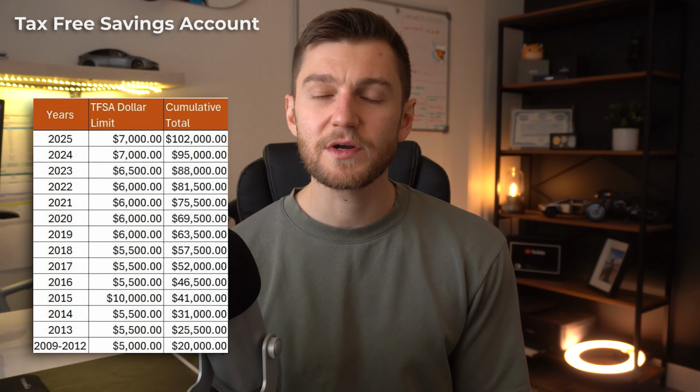So for 2025, like I said, the annual limit is $7,000. And since the TFSA limit is indexed to inflation, we'll continue to see small adjustments most years. So it's worth checking the updated limit each year. The biggest advantage of the TFSA though is the following.